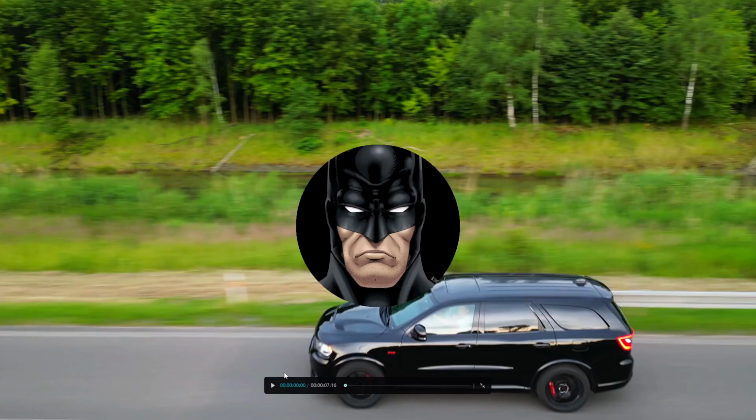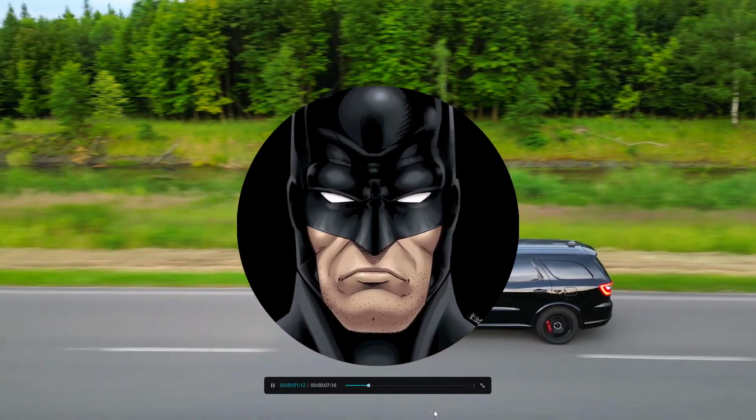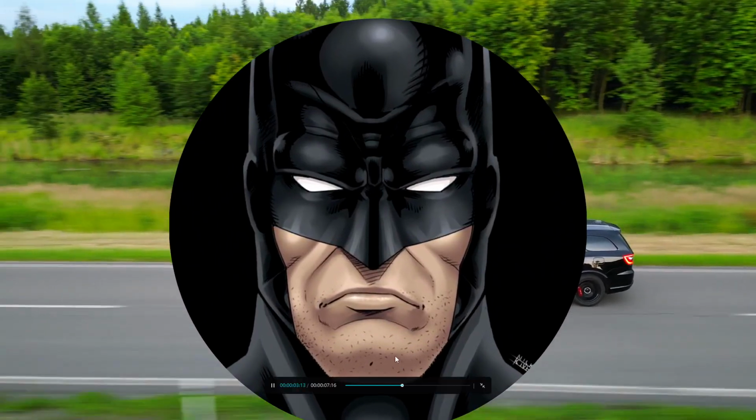And that's it. You're good to go. You can see the result. That's how you can add zoom in effect.